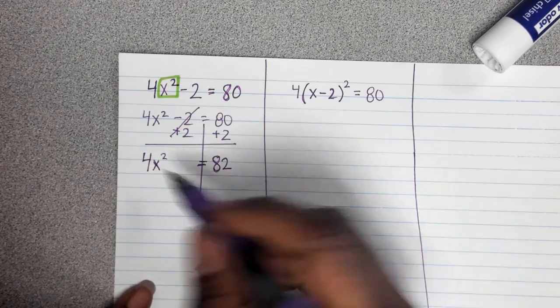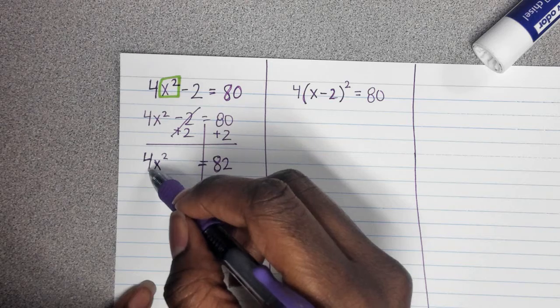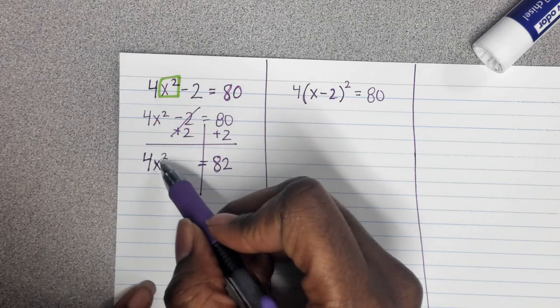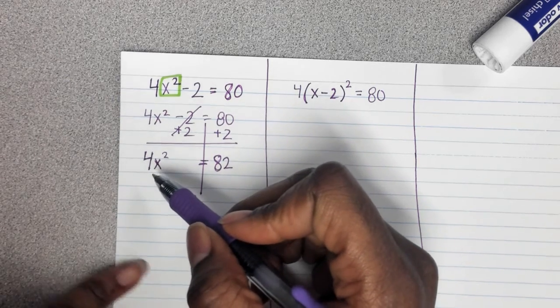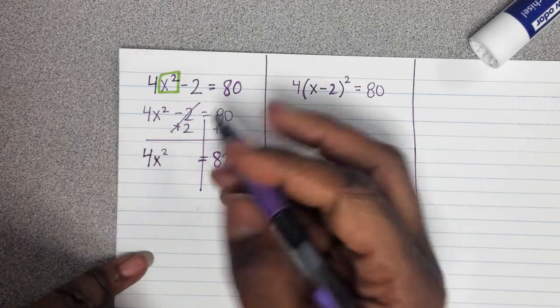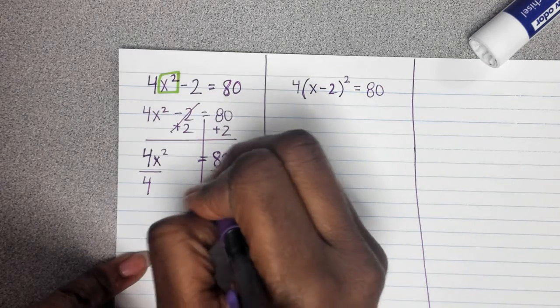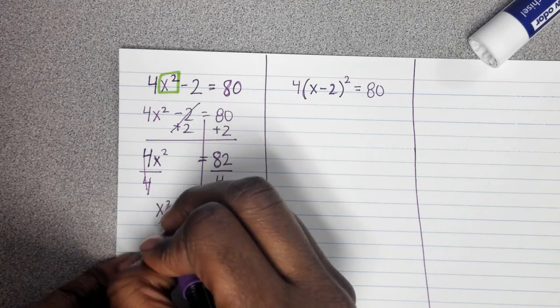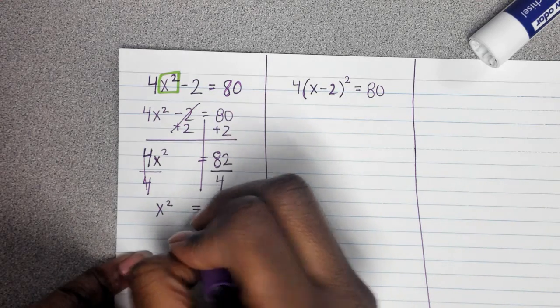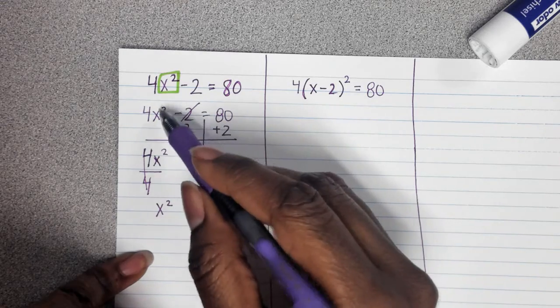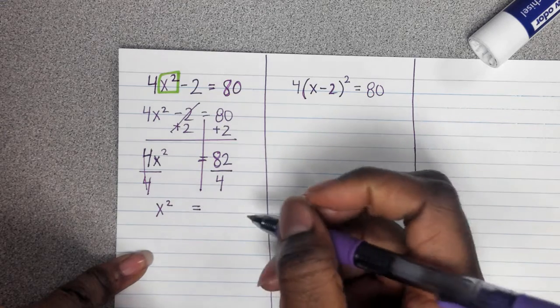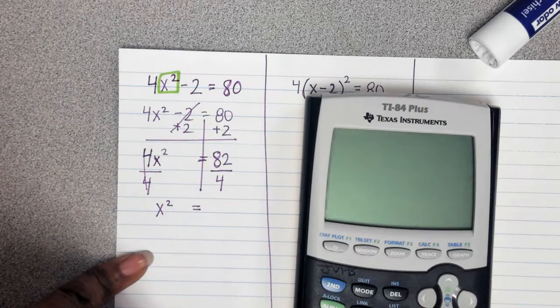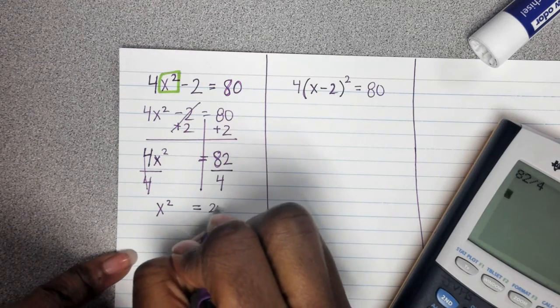So now there's a coefficient. That means I need to do the opposite, which is what? How do I get rid of the coefficient? Divide by 4. Divide both sides by 4. Remember, my goal was to get just my x squared all alone. And 82 divided by 4.